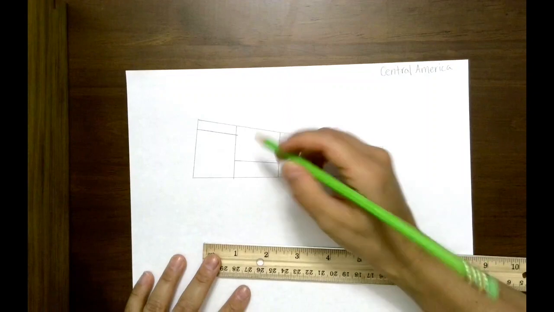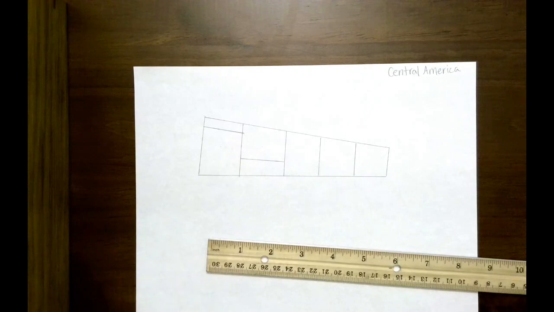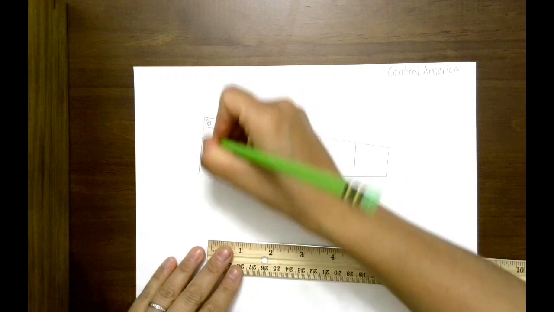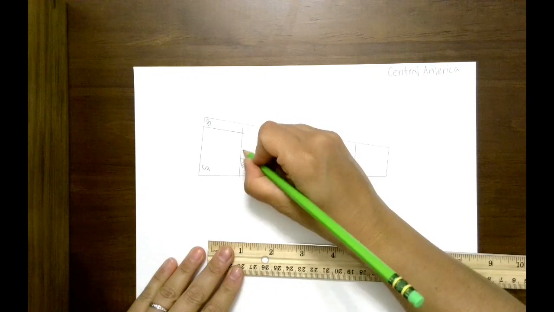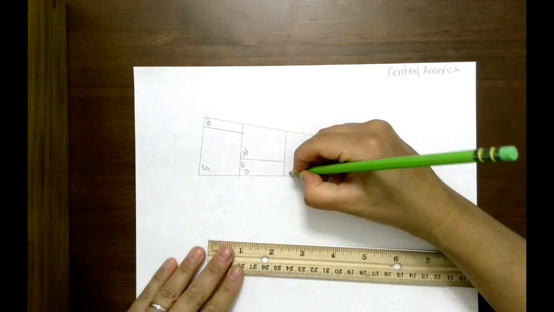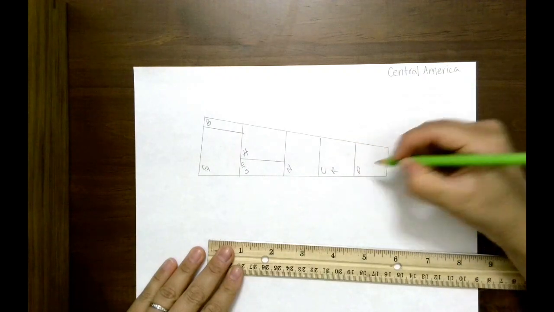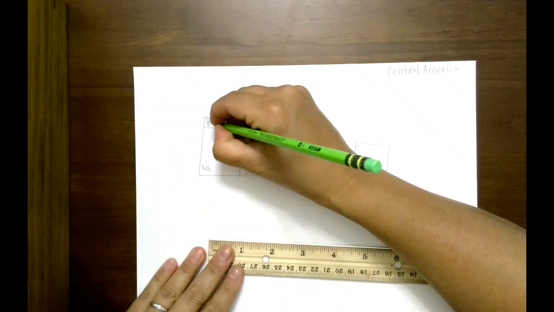Now, I had some clever students in the past, and they came up with a mnemonic device to help me figure out where to place all of the countries. So we're going to go ahead and learn that now. They said, be good every single hour. Never cause ruckus, please. Now, Miss Amanda, what do those mean? I'm glad you asked. The first one is going to be Belize.